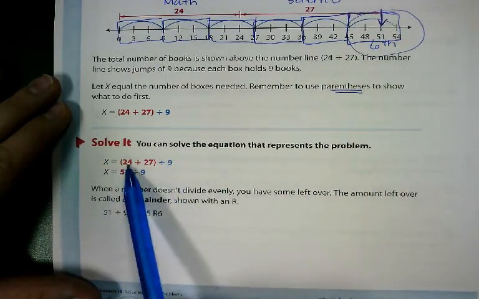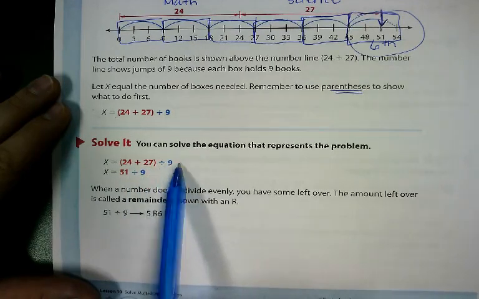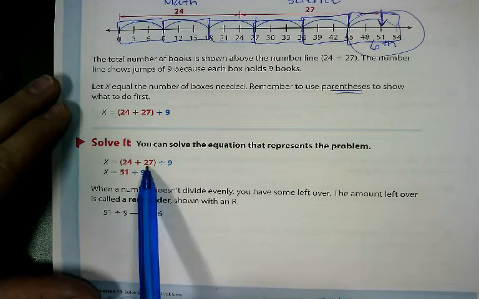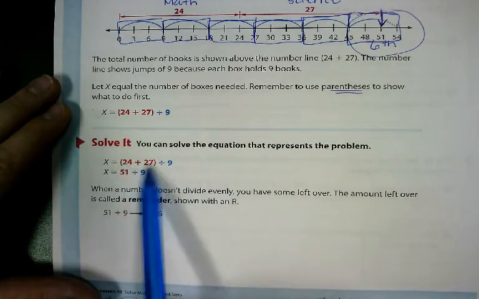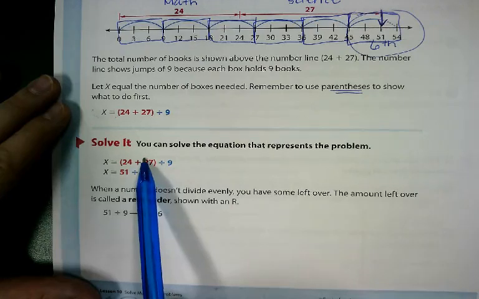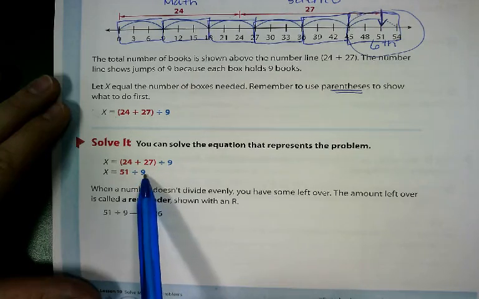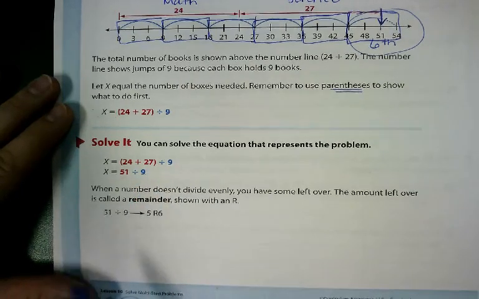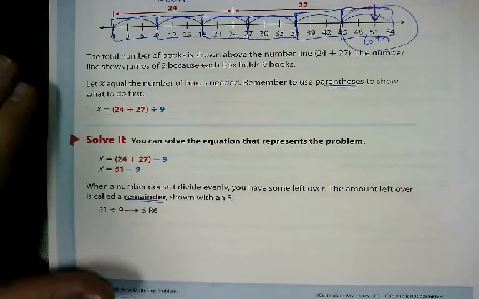Down here it shows us the numbers 24 plus 27 divided by 9. The math books plus the science books with 9 books going in each box. Then it solves the red part because the red part is in the parentheses, and then we're dividing it by 9 because that's the number of books that fit in each box. So when a number doesn't divide evenly, we have some left over. It is called the remainder. So we're going to get into this when we start dividing a little bit more.